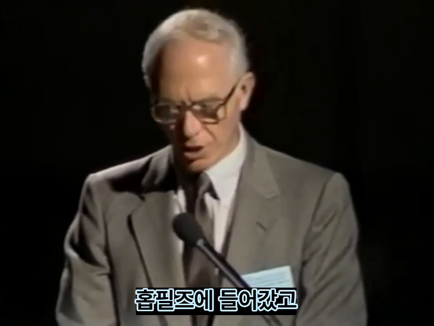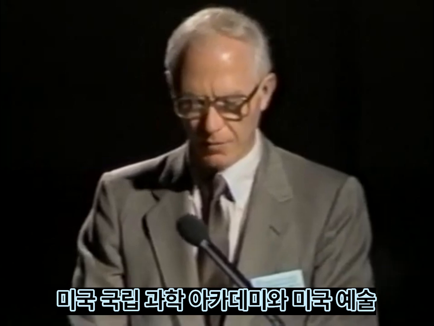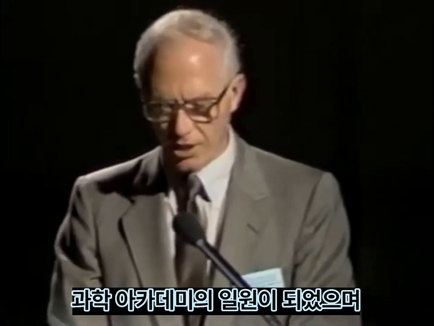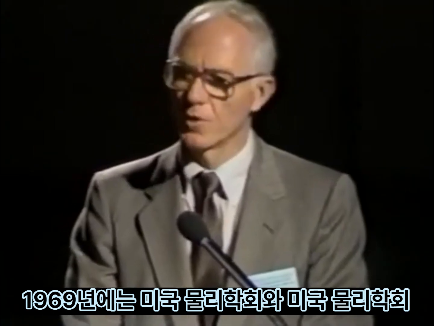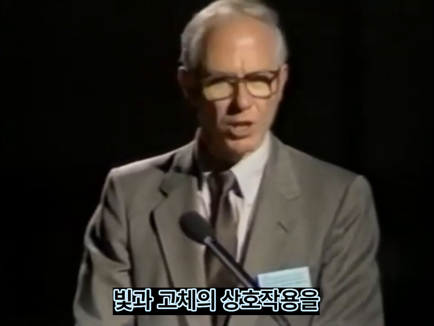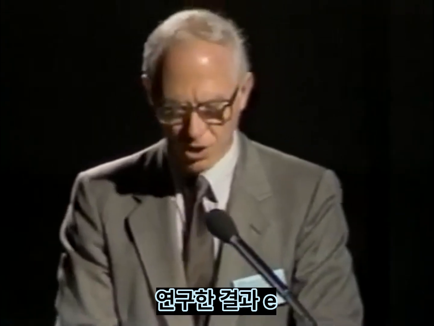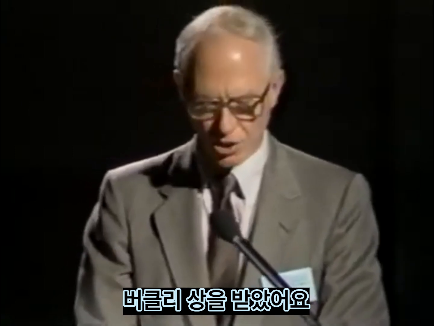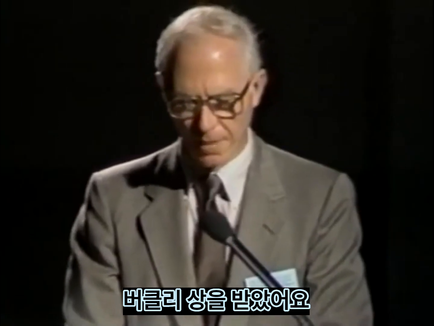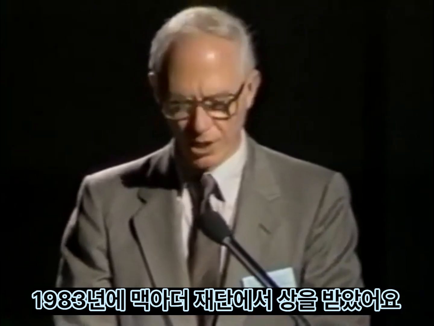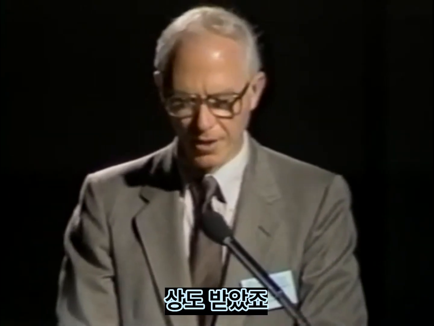Hopfield's a member of the National Academy of Sciences and of the American Academy of Arts and Sciences. In 1969, he was recipient of the American Physical Society Oliver E. Buckley Award, prize in solid-state physics for his work in the interaction of light with solids. He is a 1983 winner of the MacArthur Foundation Prize Fellow Award.